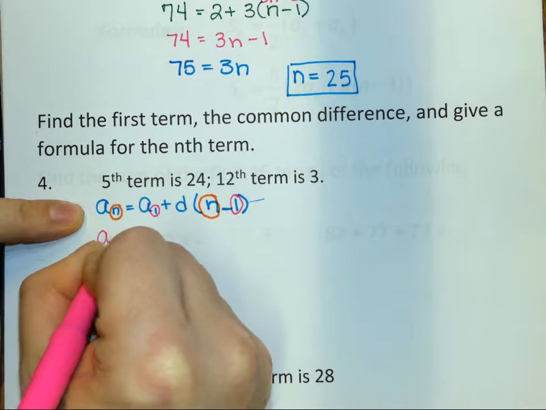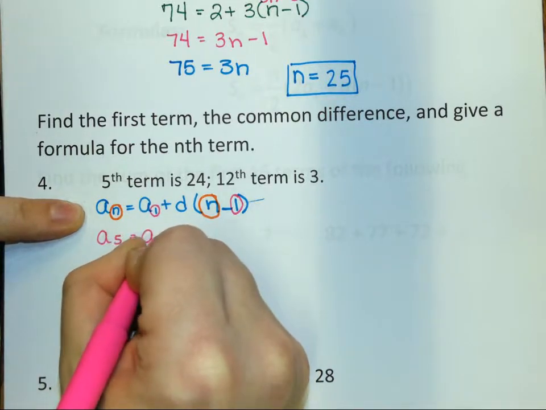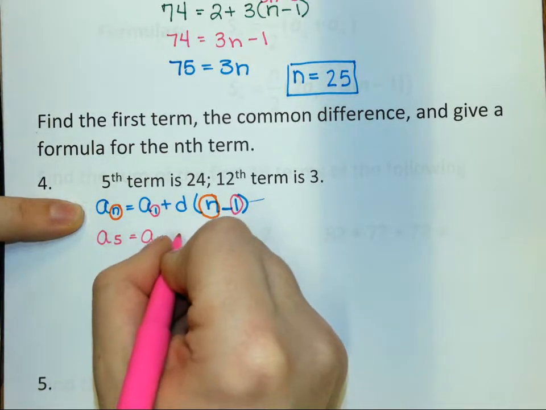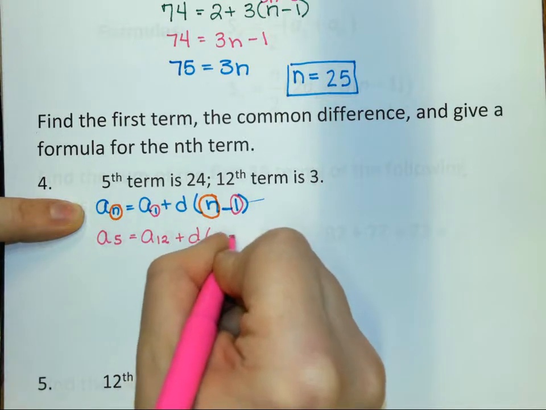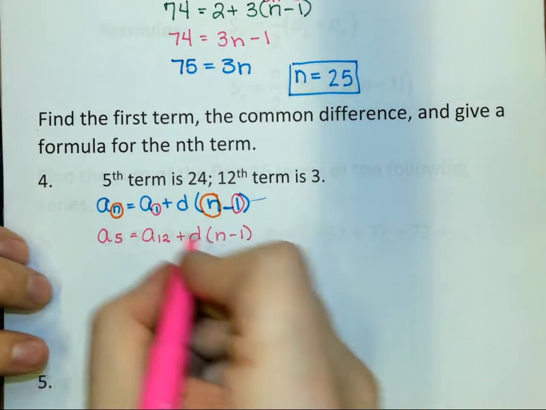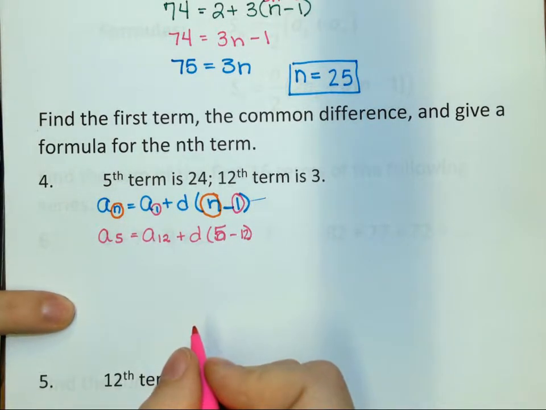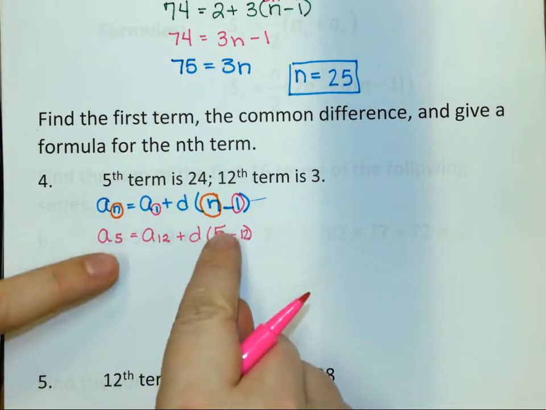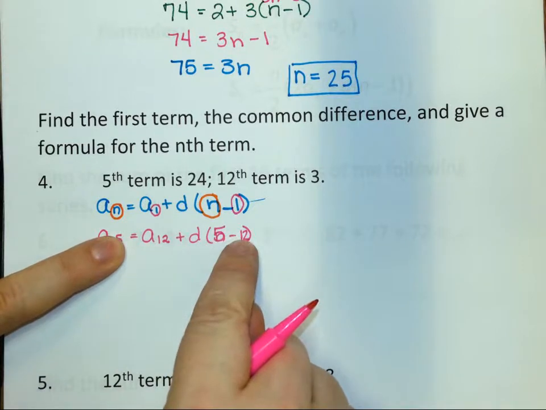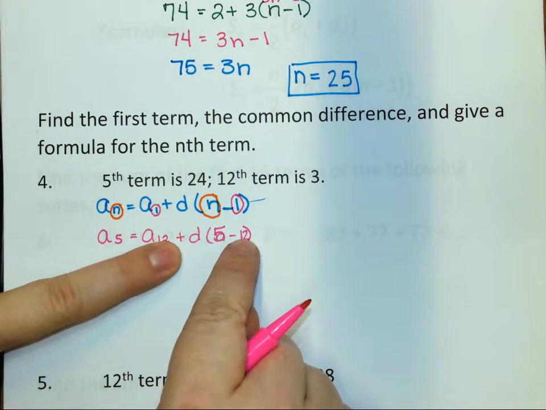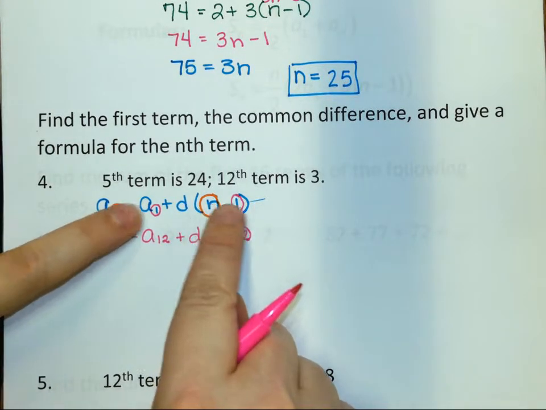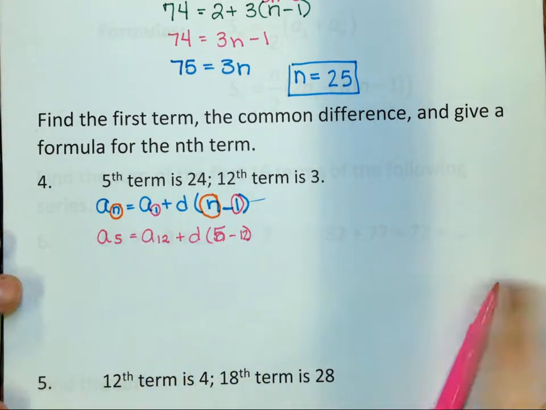So I'm going to say the 5th term is the first term plus the difference times n minus 1. Nope, sorry. N was 5, and that's 12. I do that specifically so I know what number goes here. 5 minus 12. As long as this and this match, you don't need to worry.